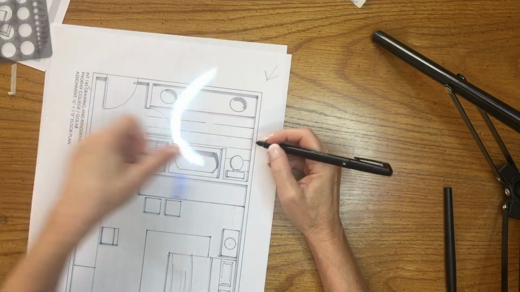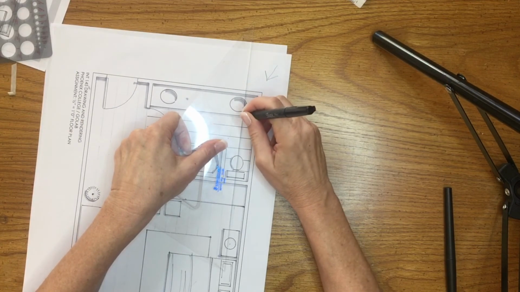Again, pull away from your marks. So I'm pressing down as I'm pulling away.